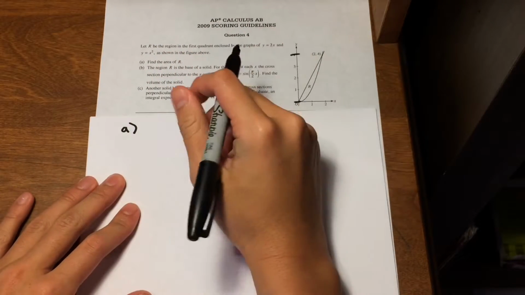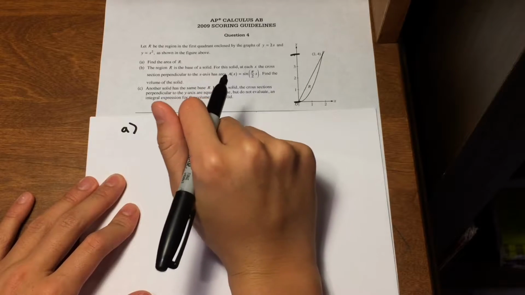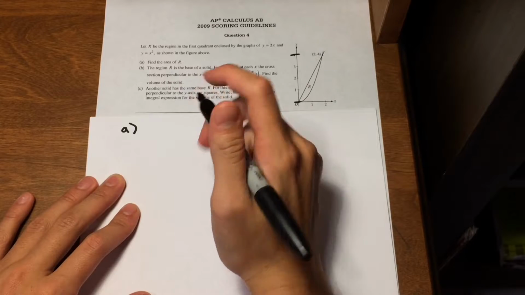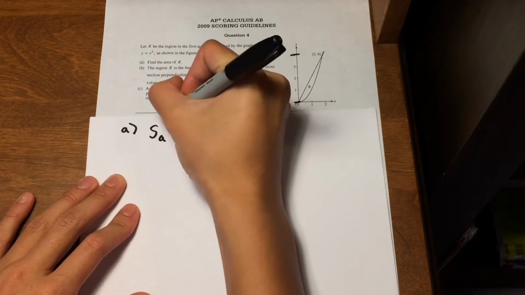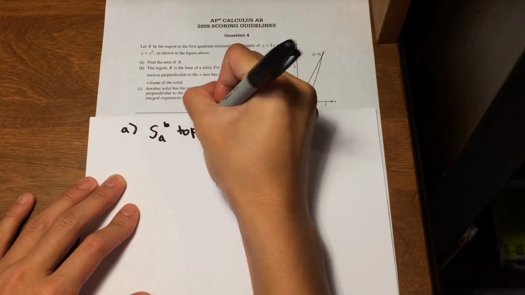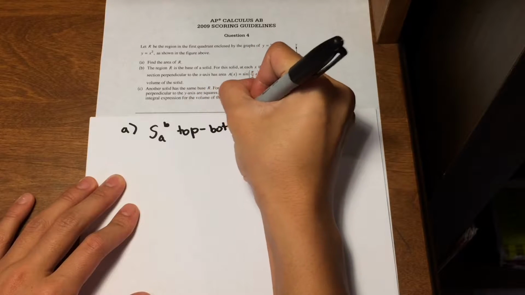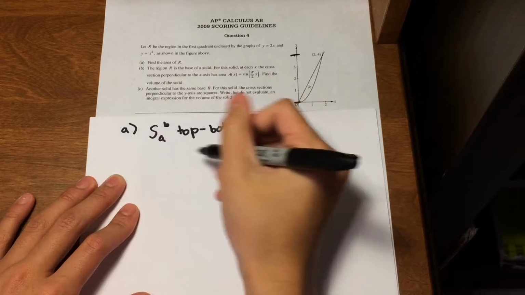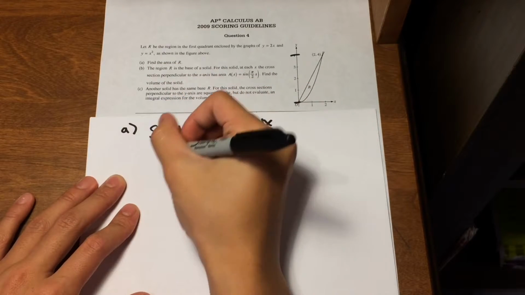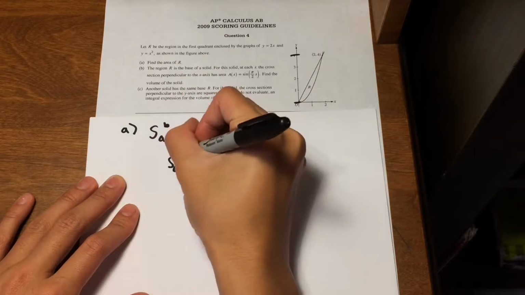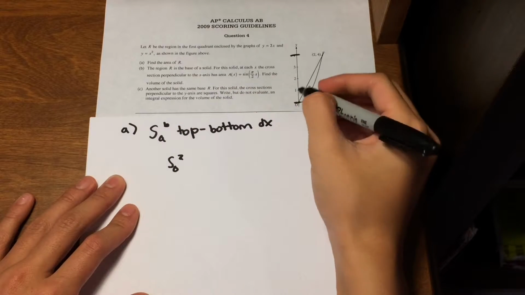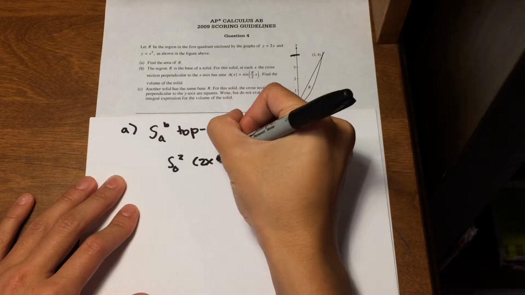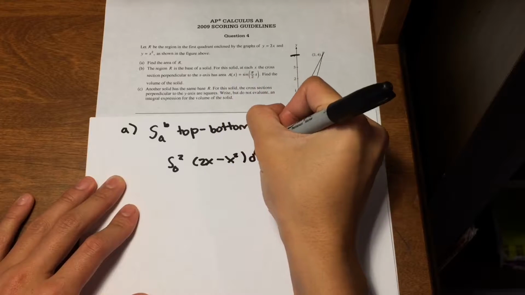So this is essentially just going to be area between curves. First we want to find the area between the curves using the top function minus the bottom function. So that's going to be using the formula from a to b, top minus bottom, dx. And using the graph, we can plug numbers into this formula. So the integral from 0 to 2, and the top function, as you can see, is going to be 2x, and then the bottom is going to be x squared, dx.